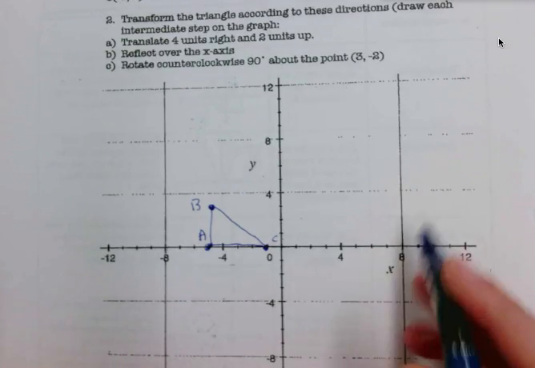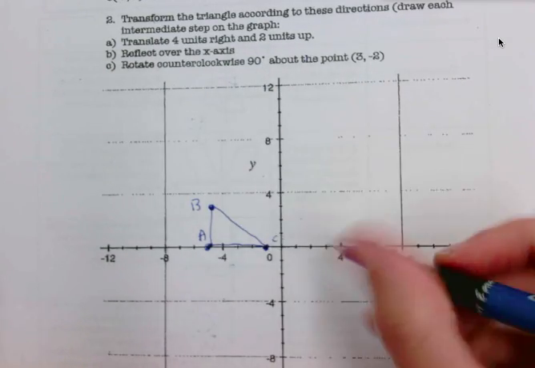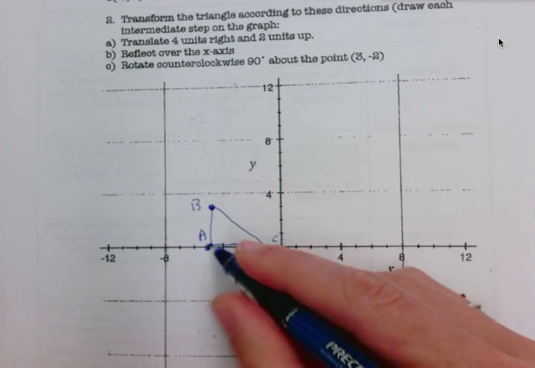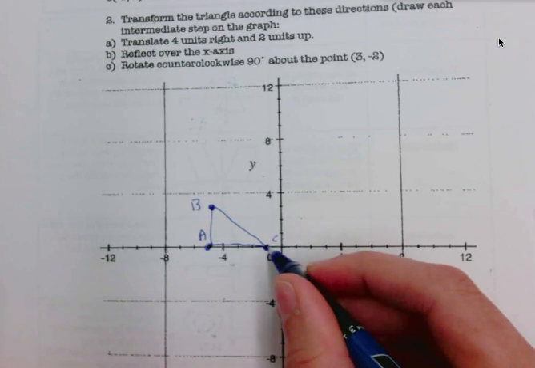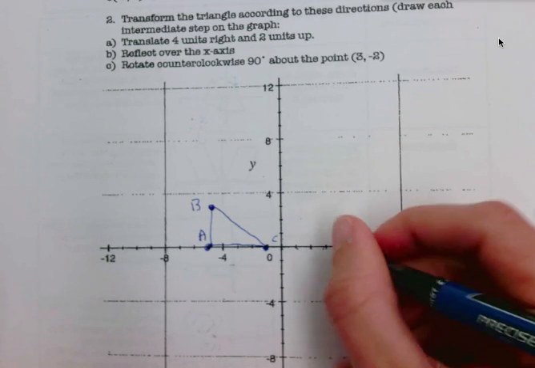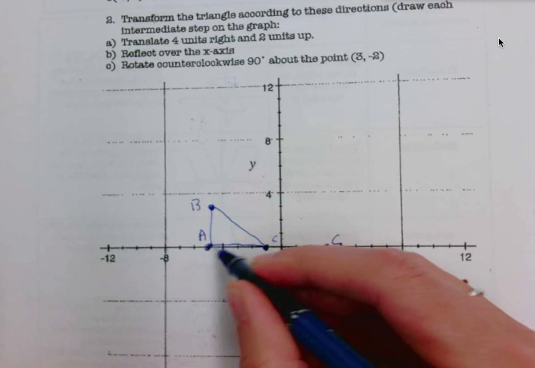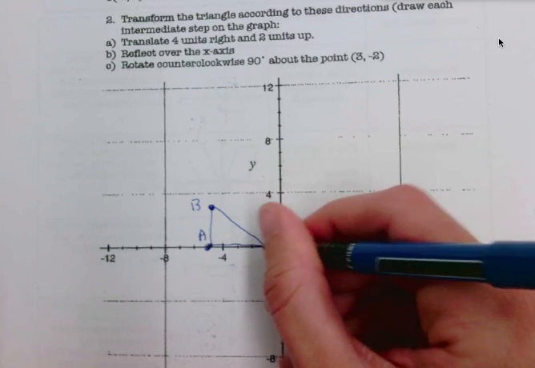Transform the triangle according to these directions. Draw each intermediate step on the graph. So translate 4 units right and 2 units up. So 4 units right means each vertex is going to move 1, 2, 3, 4. So this will be my new C. And then from -5, this will be my new A.